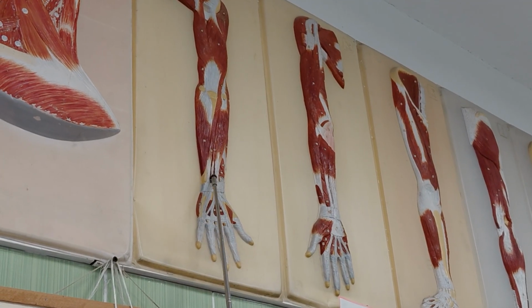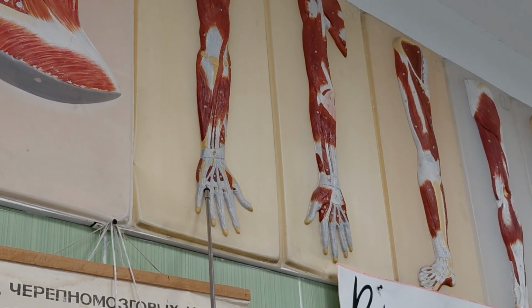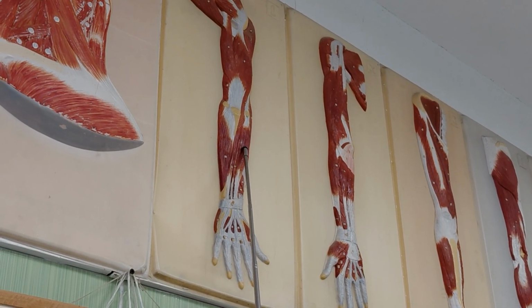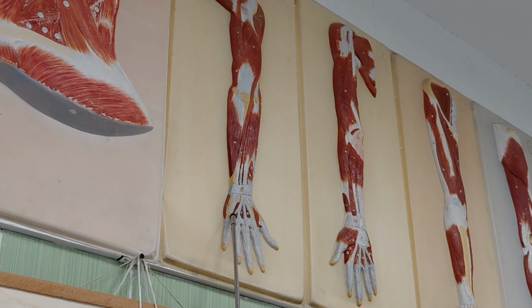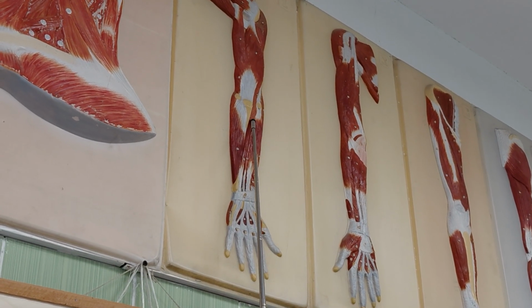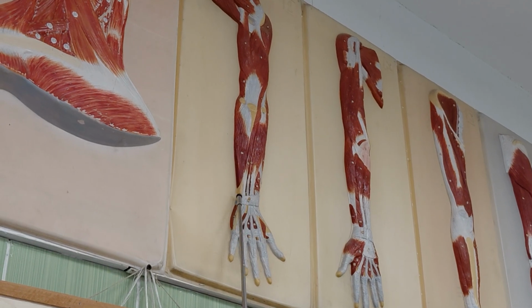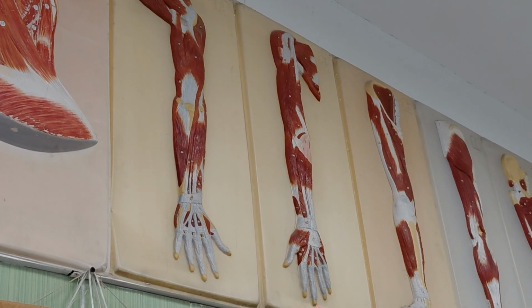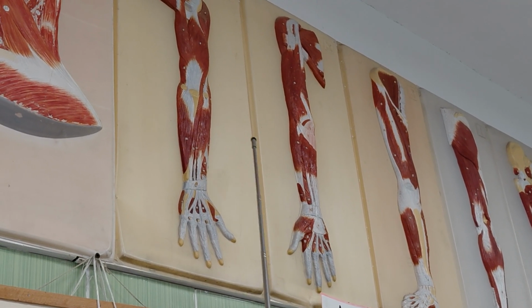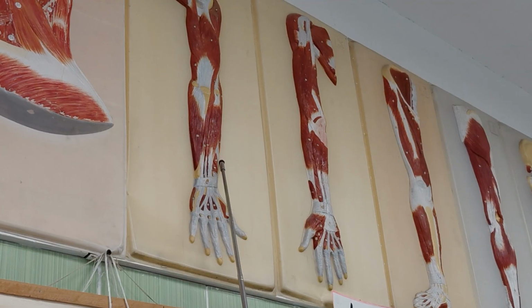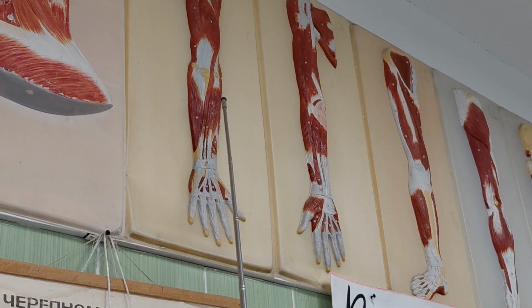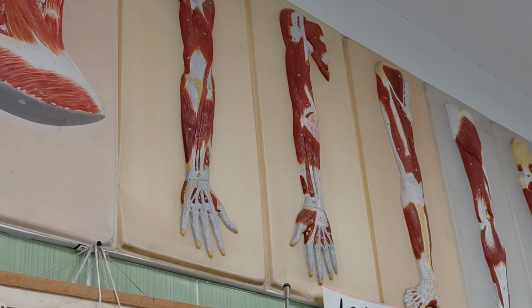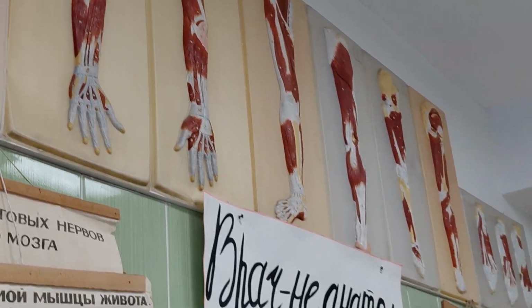Next, the small musculus extensor digiti minimi. Digiti minimi means the small finger. And the last, musculus extensor carpi ulnaris. So the names are very similar to the front, but called extensor. Musculus extensor carpi radialis longus and brevis, extensor digitorum, extensor digiti minimi, and extensor carpi ulnaris. That's all of them.